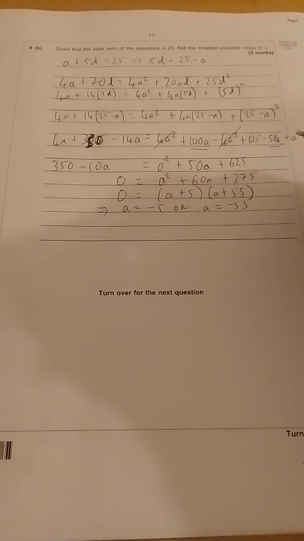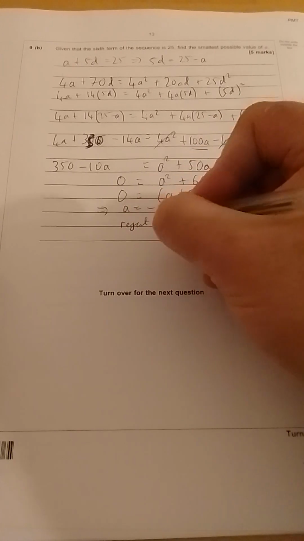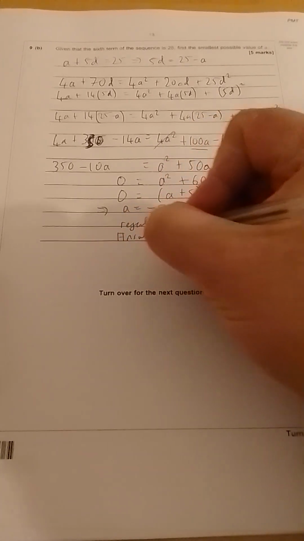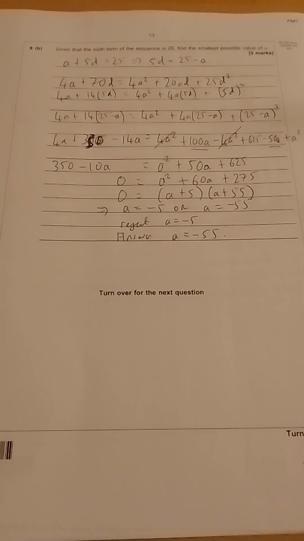We want the smallest possible value of a, so reject a = −5. So the answer is a is equal to −55. And that's question 9 complete.